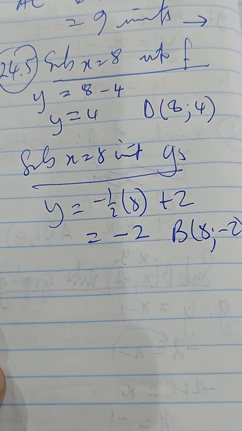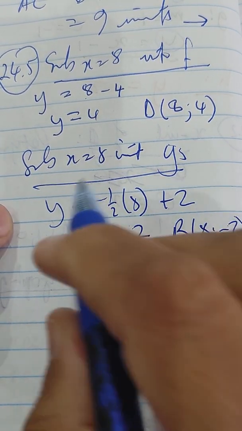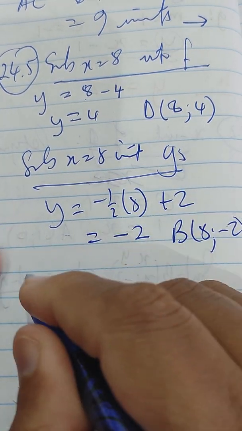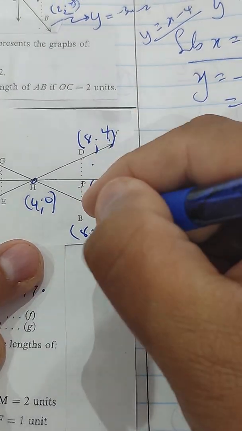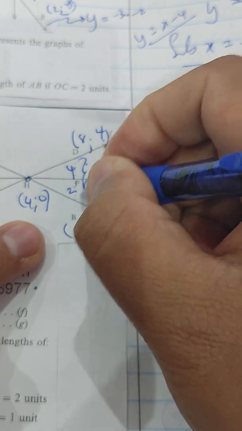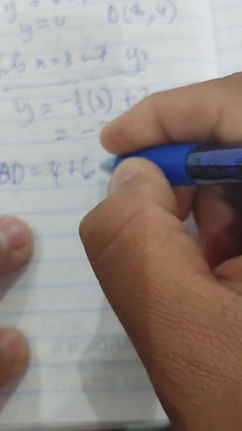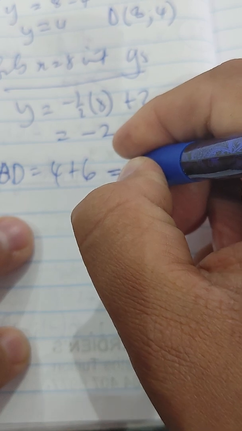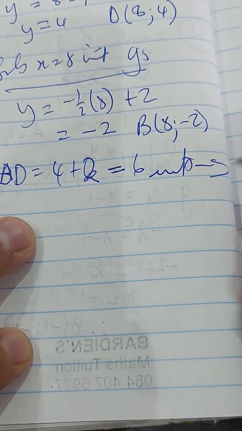Let me show you what it looks like. So it's 4 and negative 2. So this length is 2. Remember, length can't be negative, and that is 4. So together it makes 6. So how do we answer that? We just say then, BD is equal to 4 plus 2, which in turn is 6 units.